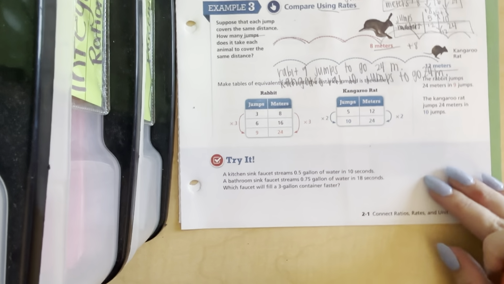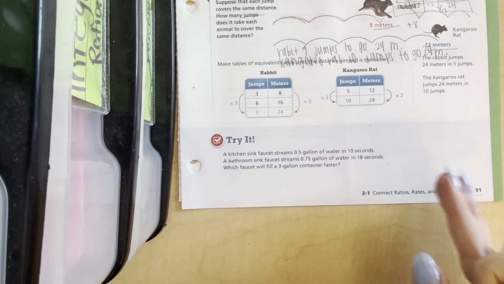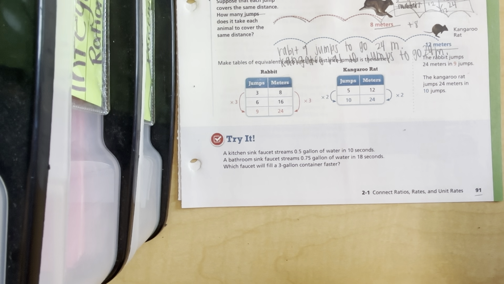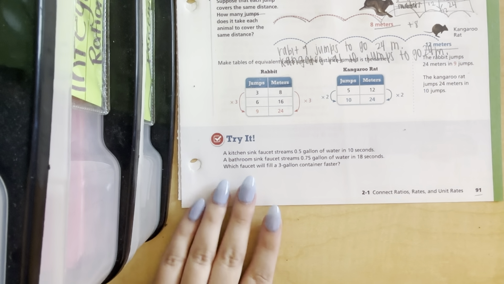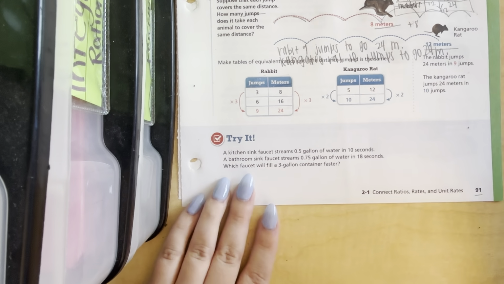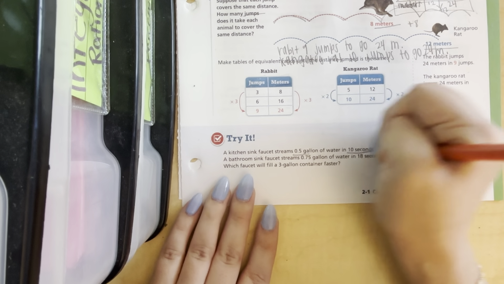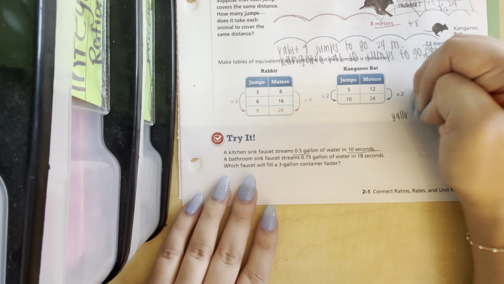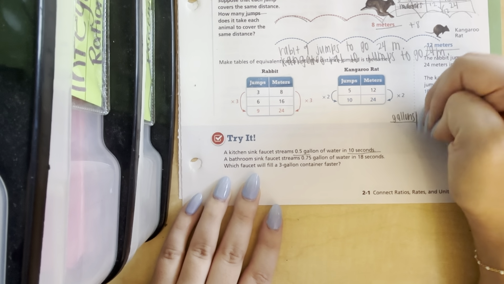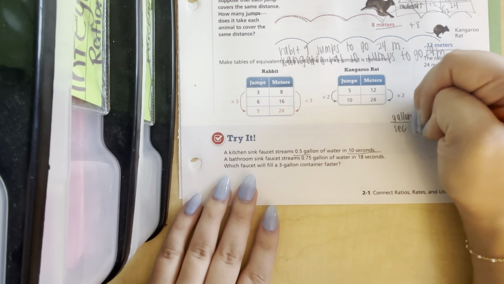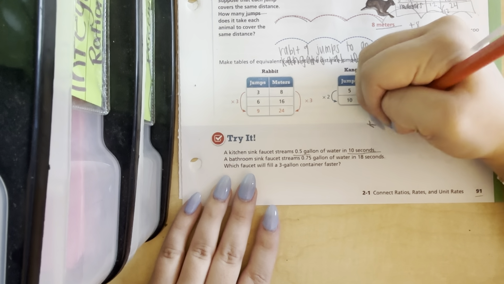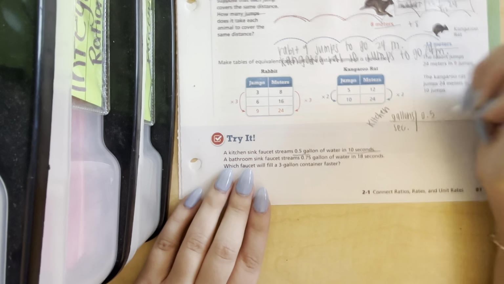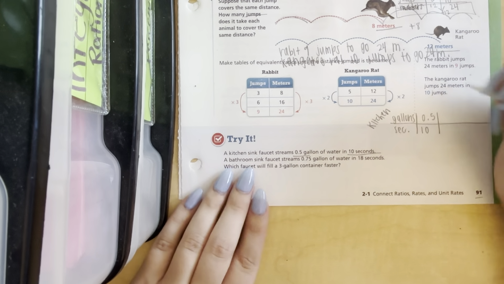Now, I want you guys to do the try it. First of all, I want you to do the table. Once you are done with the table, then you can continue working. So, let's make our table. It says, a kitchen sink faucet streams 0.5 gallons of water in 10 seconds. So I know my units. I'm going to write it here. My 2 units are gallons and seconds. So let's label this kitchen. Sink faucet streams 0.5 gallons in 10 seconds.